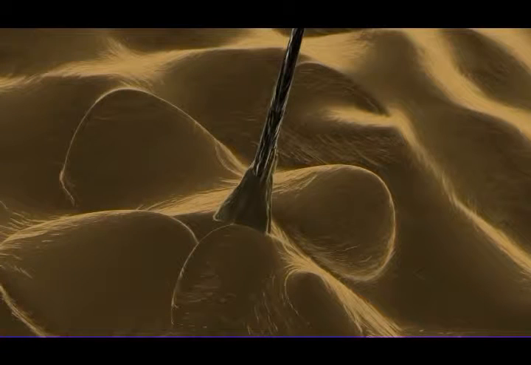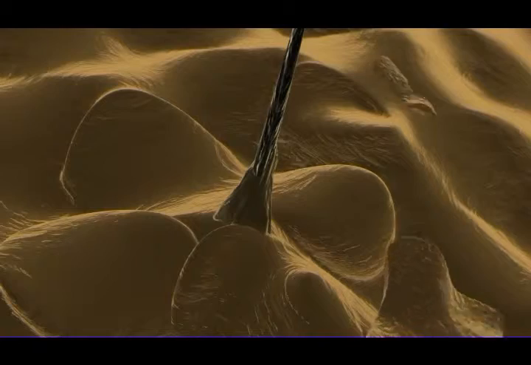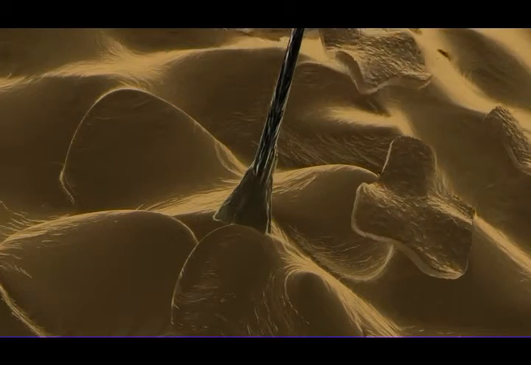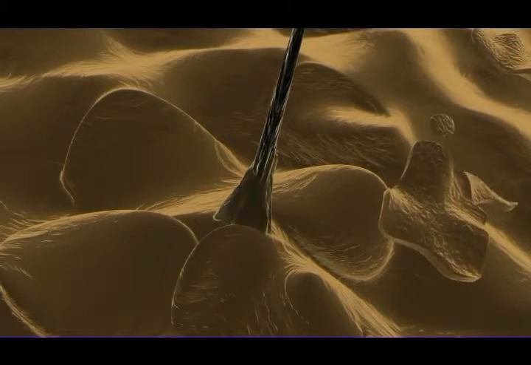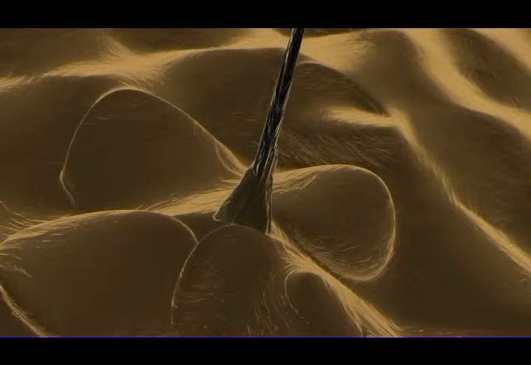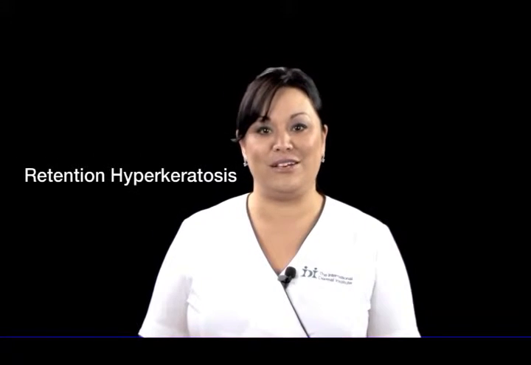An overproliferation of skin cells causes many problems, from psoriasis to acne development. We naturally produce 1 million dead skin cells about every 40 minutes, or 36 million skin cells per day, and they naturally desquamate. But in acne, we produce 4 to 5 times that amount. Also, the natural sloughing process is disturbed. We call this condition retention hyperkeratosis.